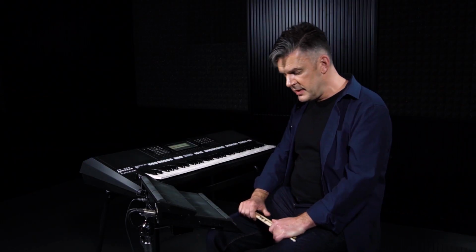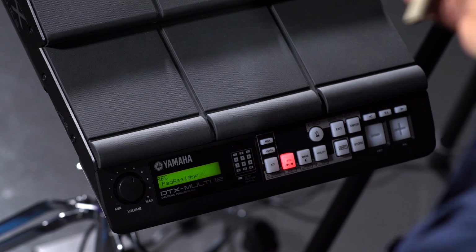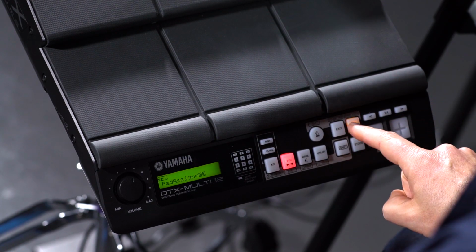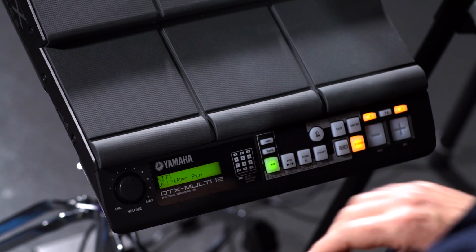Hit stop when we're happy with it, and then it will ask me where I want to assign that pattern to. So I'm going to hit pad 3, which is currently the ride cymbal. I want to replace it, so I hit the enter button, and now when I hit that pad, we've got my loop with my sounds.